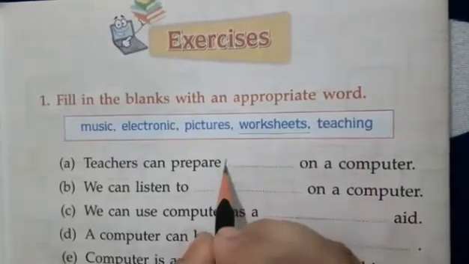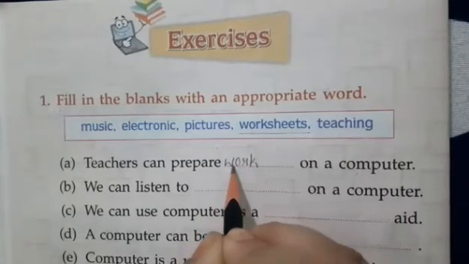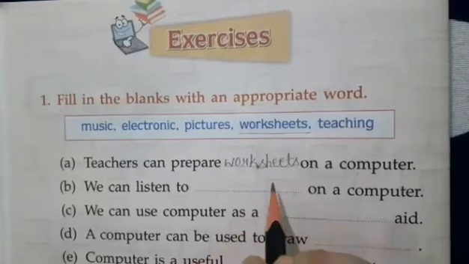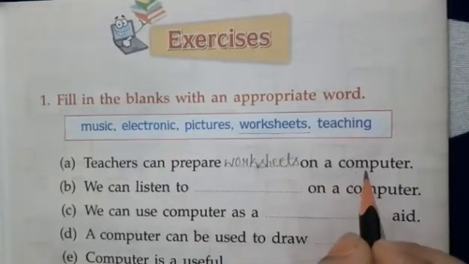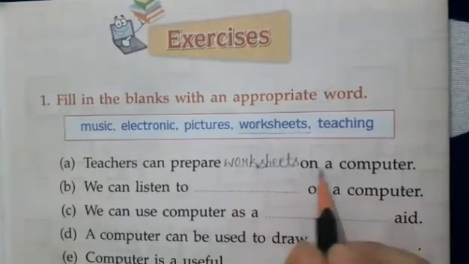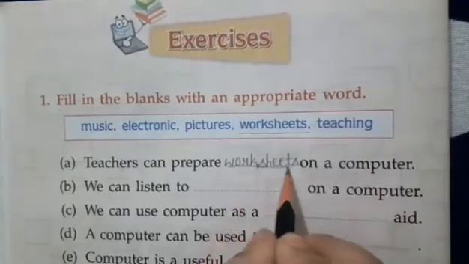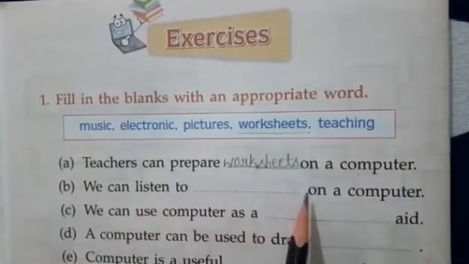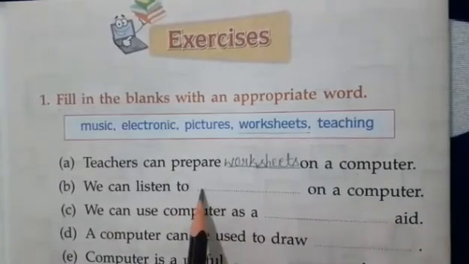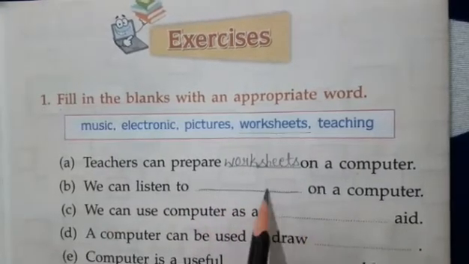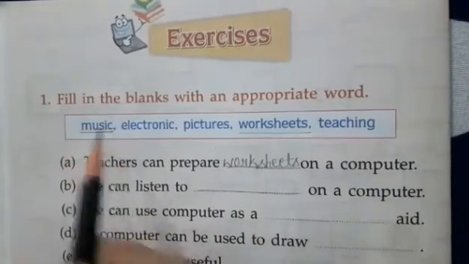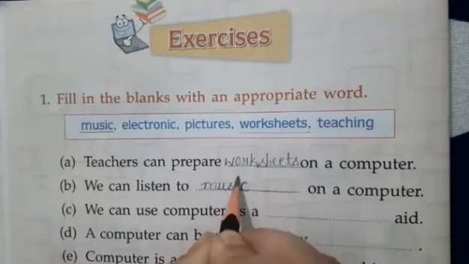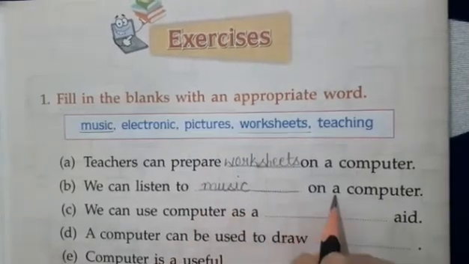Write down worksheets, W-O-R-K, work, S-H-E-E-T-S, sheets, worksheets on a computer. We teachers make worksheets and question papers on a computer for you all. Now come to the second, B part. We can listen to dash on a computer. Now children, tell me what we can listen to on a computer. Yes, we can listen to music. Write down M-U-S-I-C, music on a computer.